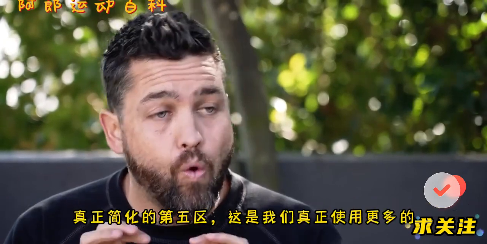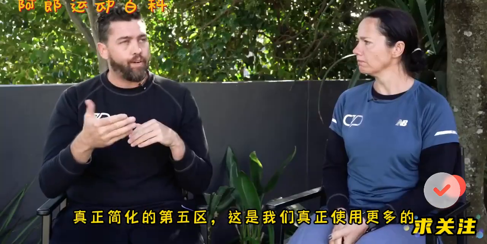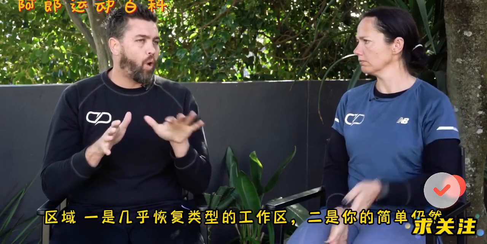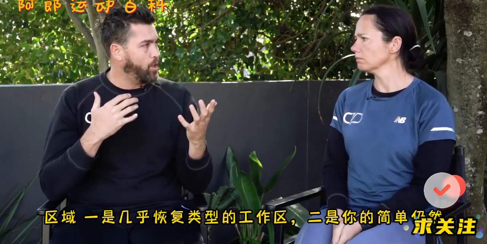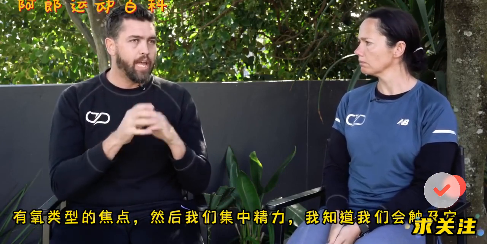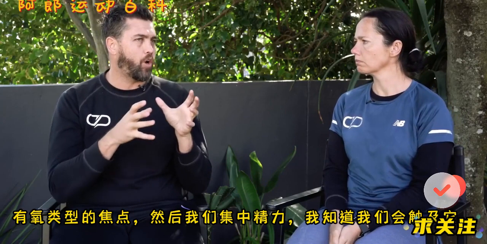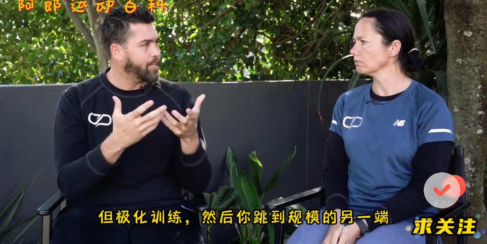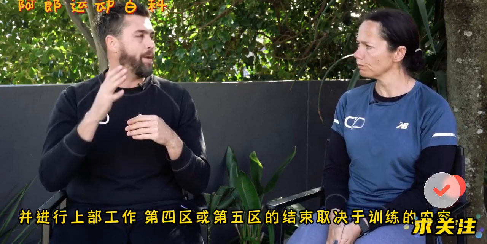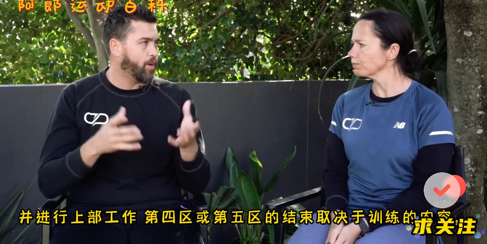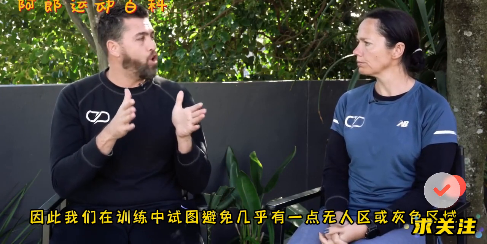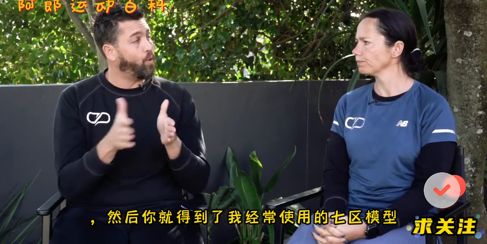And that's really simplified. The 5 zone model, which is something that we really use more of, is zone 1 being almost recovery type of work, zone 2 being your easy, still aerobic type of focus, and then we focus a lot on, and I know we'll touch on it, polarized training, where you're then jumping to the opposite end of the scale and working upper end of zone 4s or zone 5s, depending on what the session entails. So there's almost a bit of a no man's land or a gray area that we try and avoid in that training.